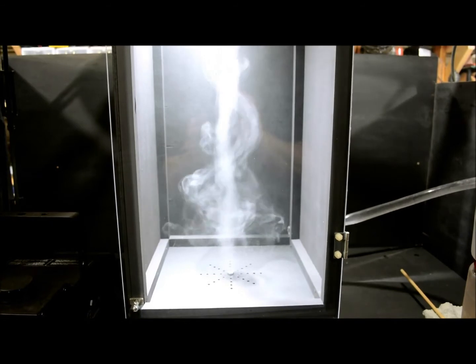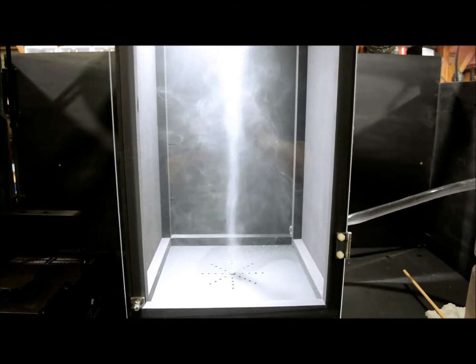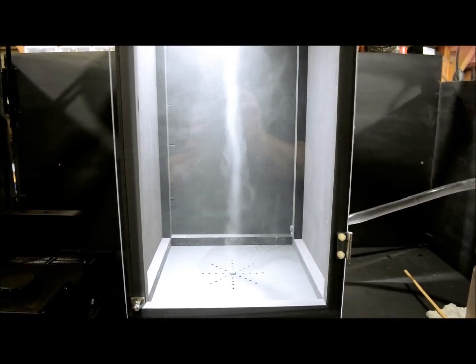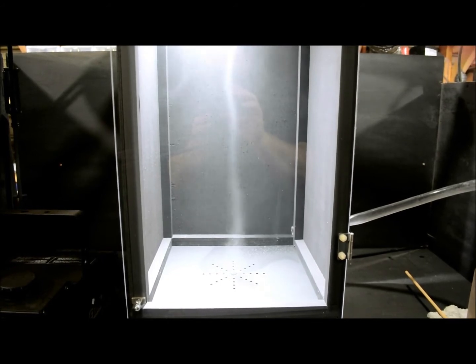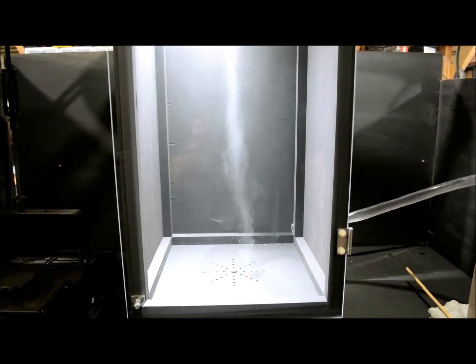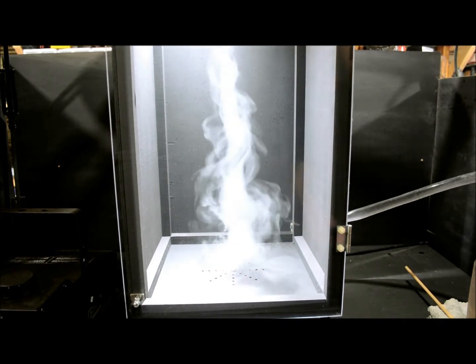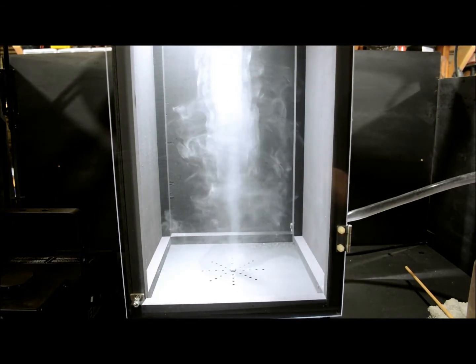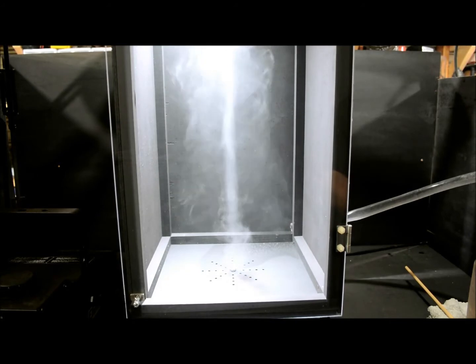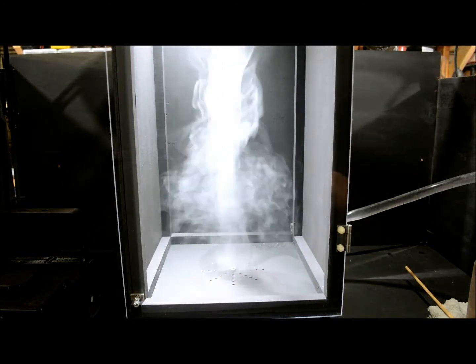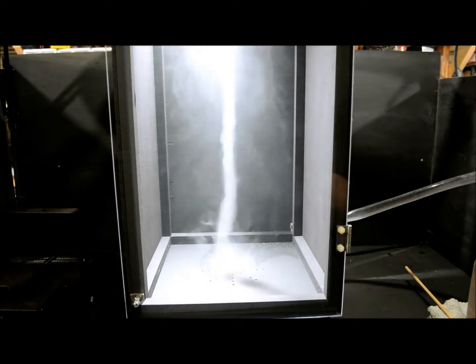See the entire thing there. Some speed to it.